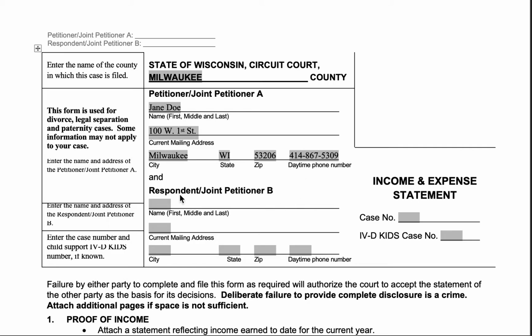And so let's say we're filling this out with John Smith. He's the person who's filling this out. And let's say he doesn't know Jane's information. So he maybe has arranged service through the child support agency, or for some reason just doesn't know that address. Then what you can do is you can actually leave that section blank.